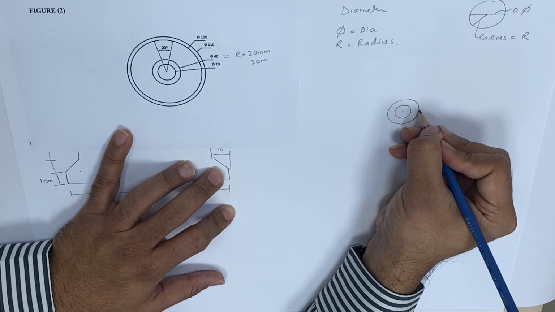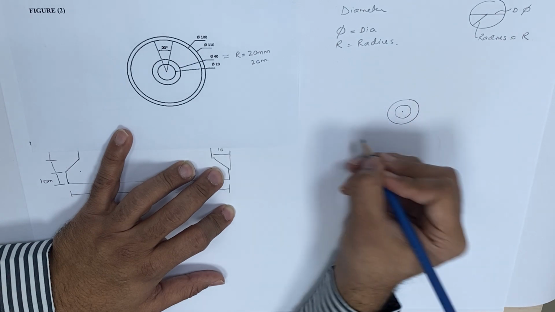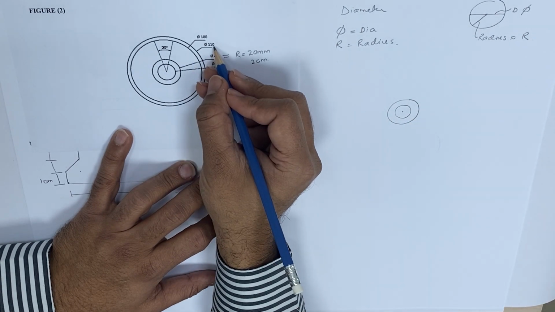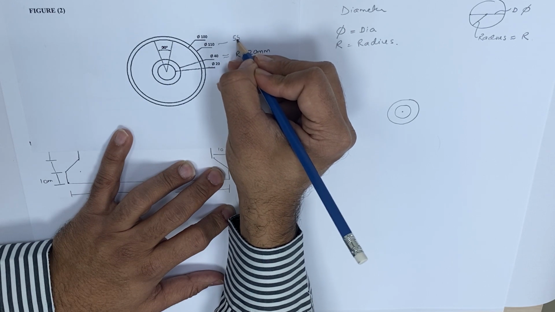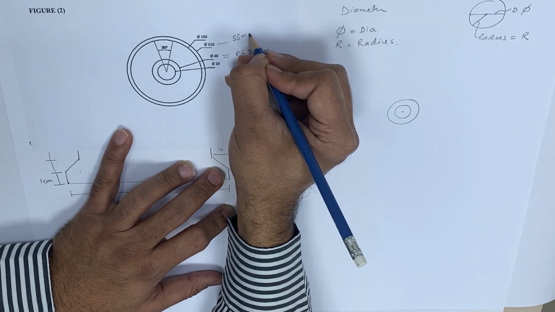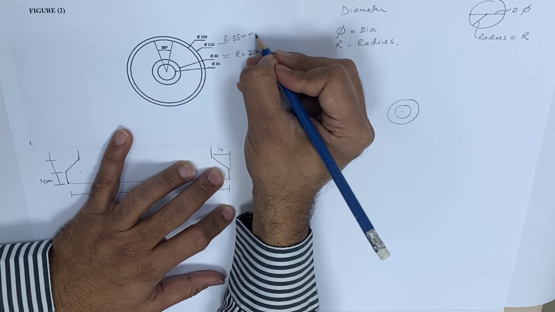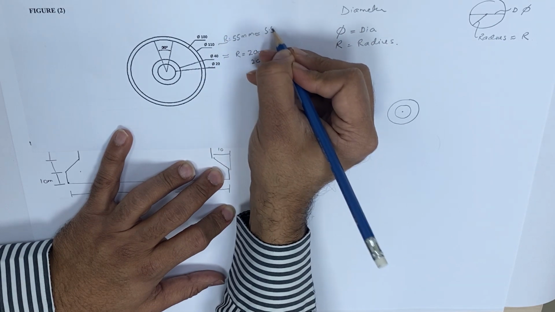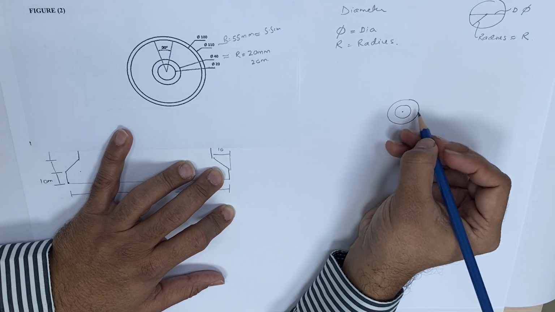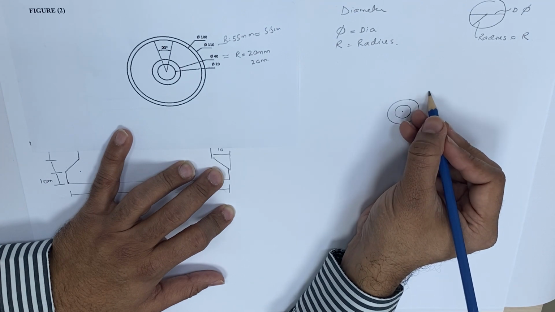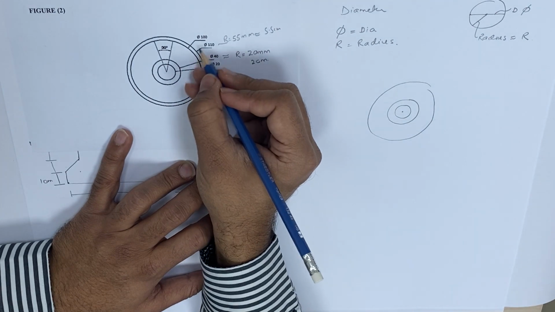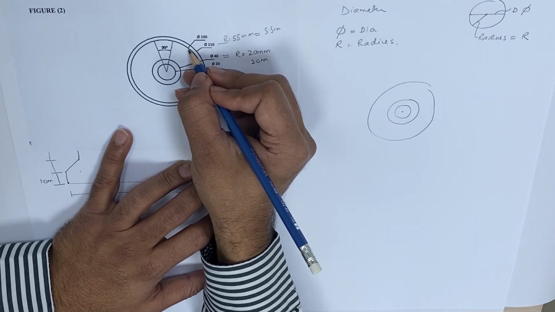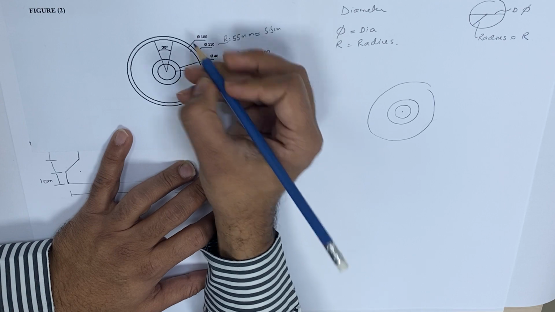What is the diameter of this circle? 40 mm. Then when it is 110, 110 means 55 mm is a radius, equals to 5.5 centimeter. So just open it for the 5.5 centimeter, then make another circle. And the last one is 100. It is 100, this one, and this is 110.